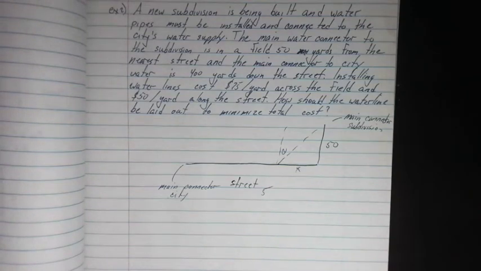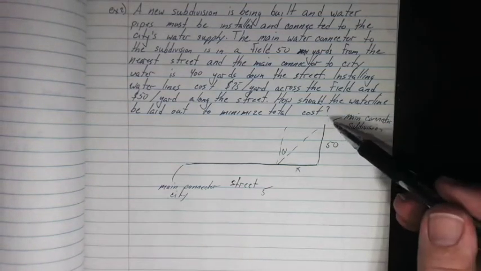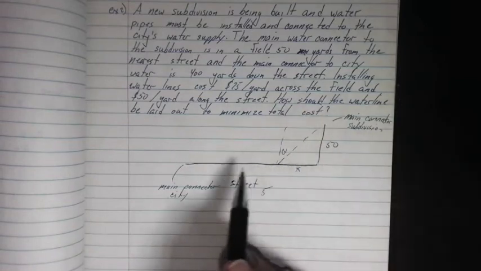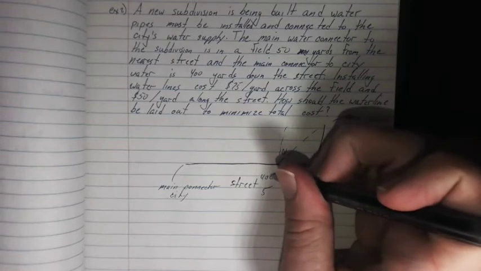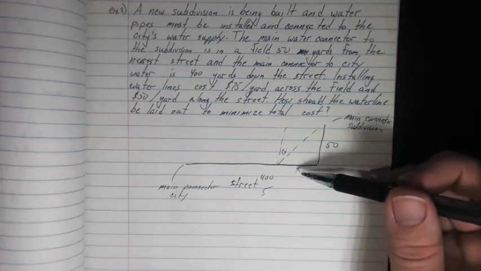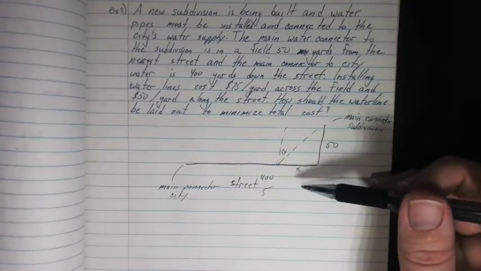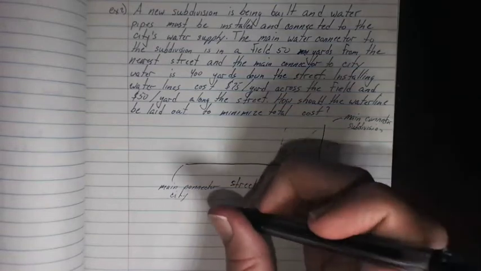So here we have our diagram. Subdivision is going to be built here. Main connector to the city is here. We know that this is 400 yards down the street. I should add that in. And there's some distance x, which is the most cost-effective way of doing it. We're going to do this using our new method.